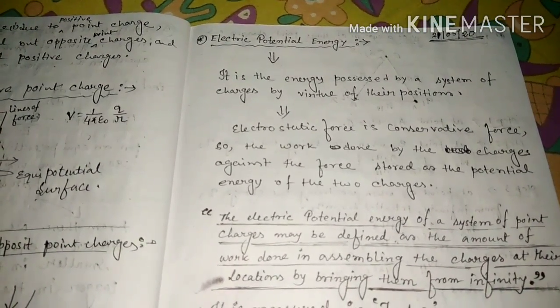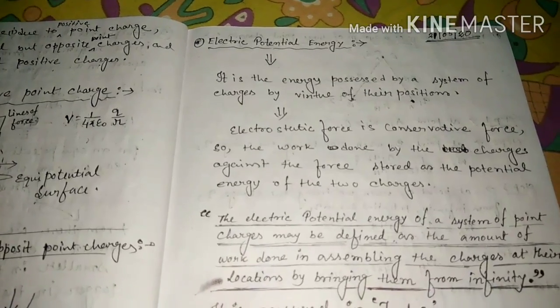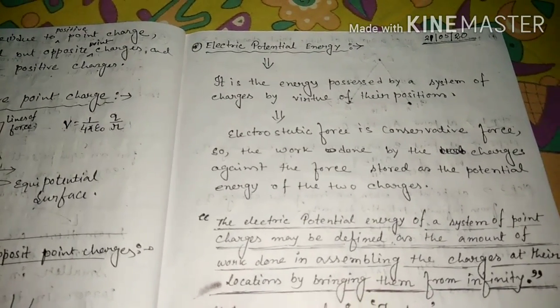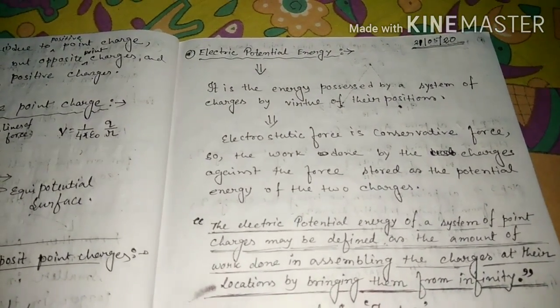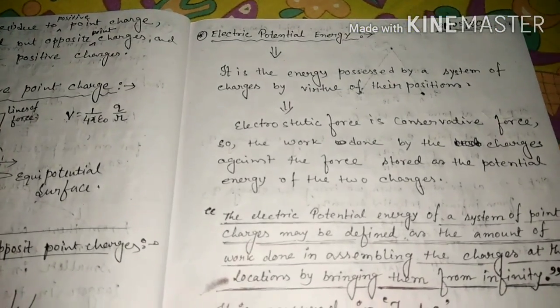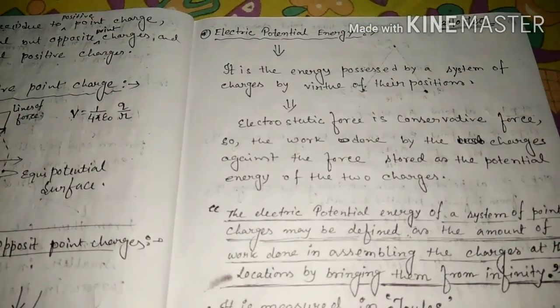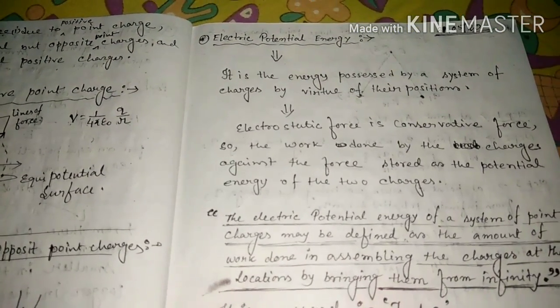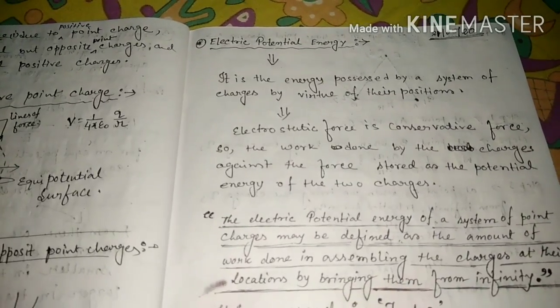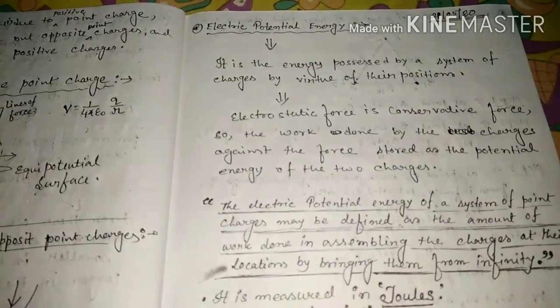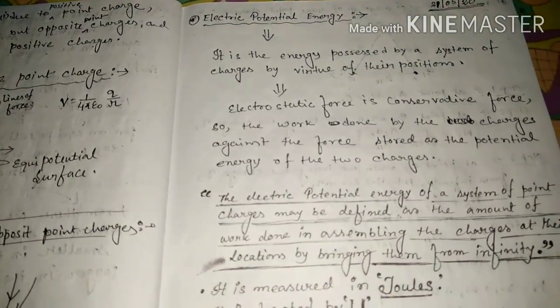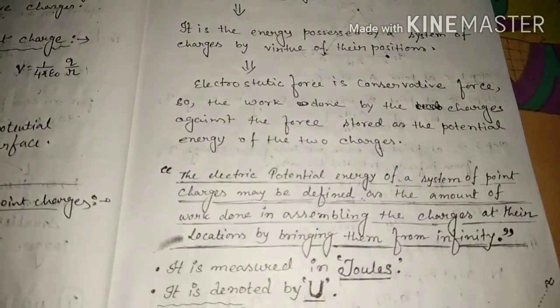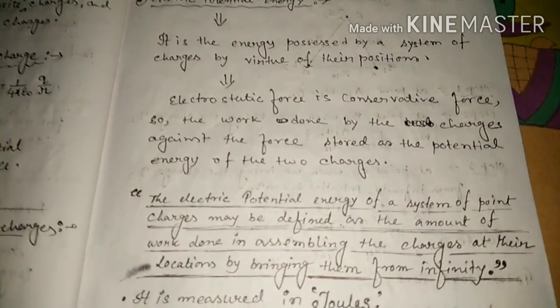So whenever we derive or solve any numerical related to potential energy, first of all we find out the work done. That value is the potential energy, because work done is stored as potential energy inside the charge body.